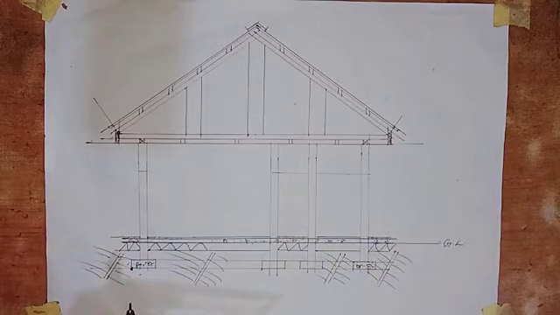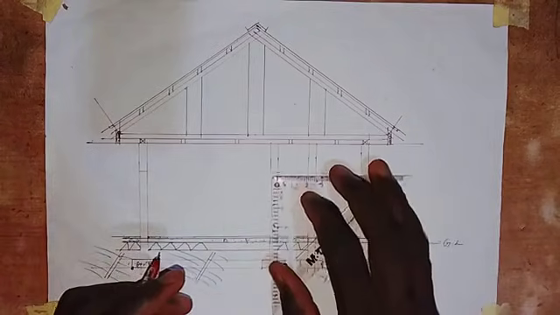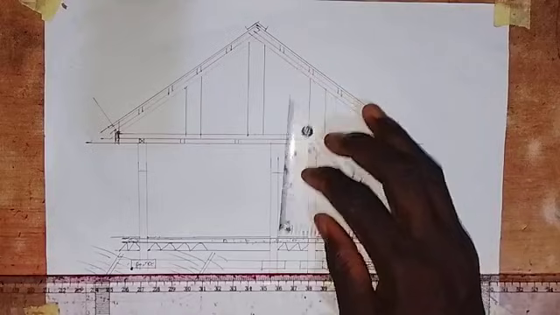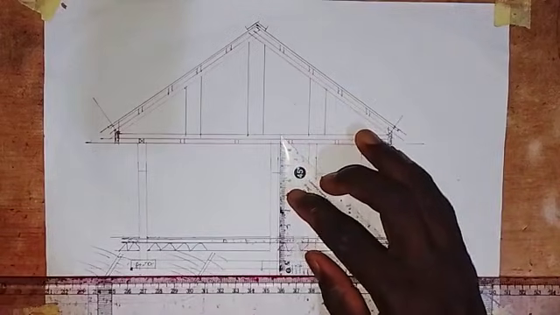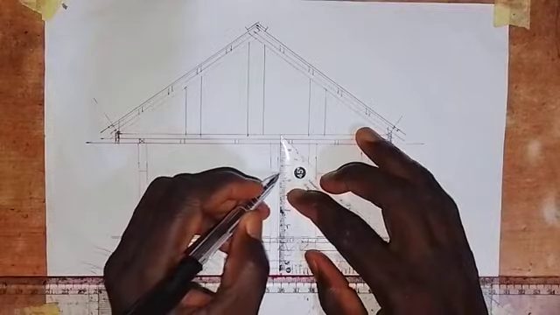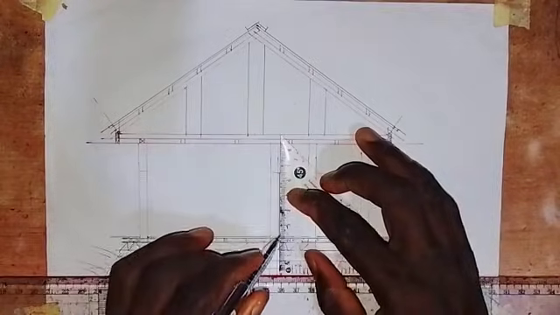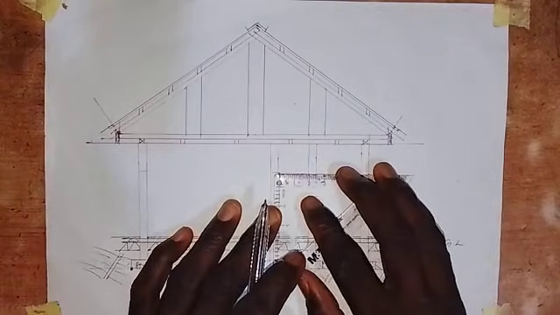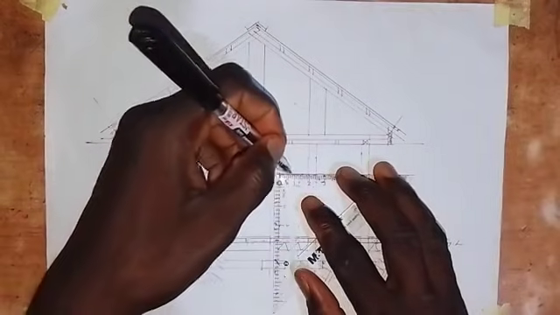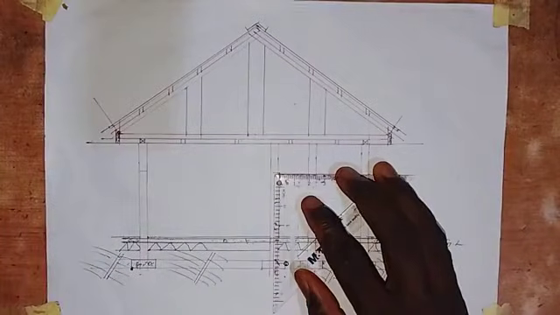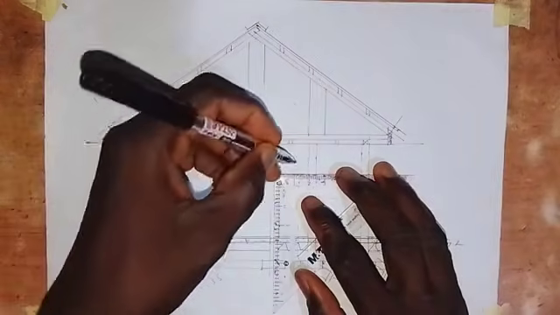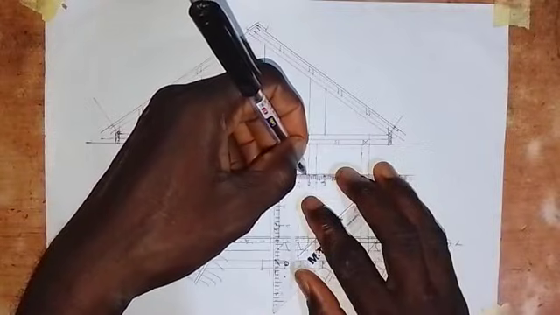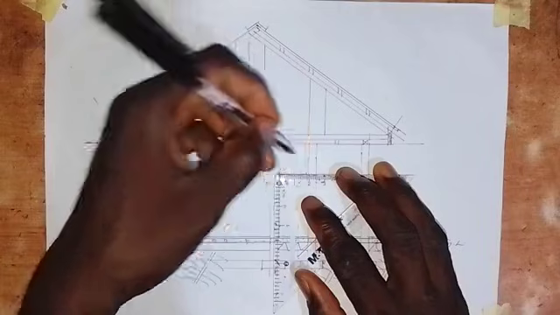First of all, let's draw a vertical line here, a little space away, down like this for the frame, and then you take 18 millimeters from this point, because 900 by 50 will give us 18 millimeters. So this is 18 millimeters here.